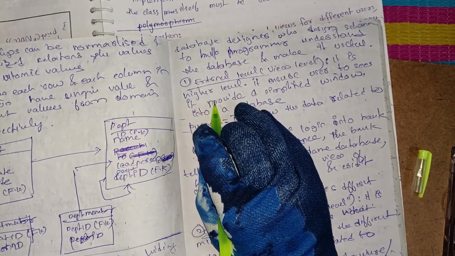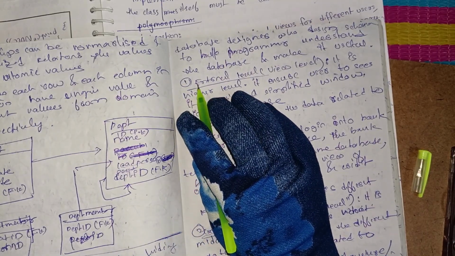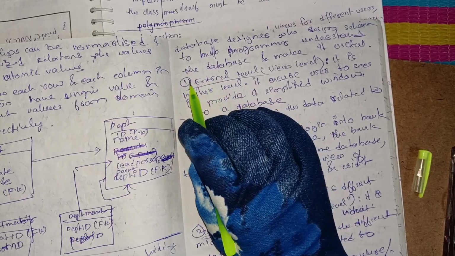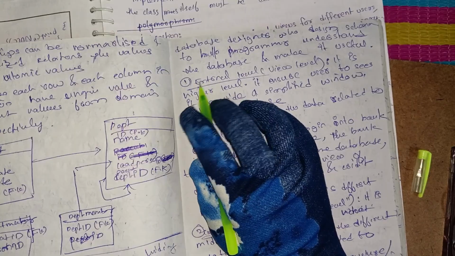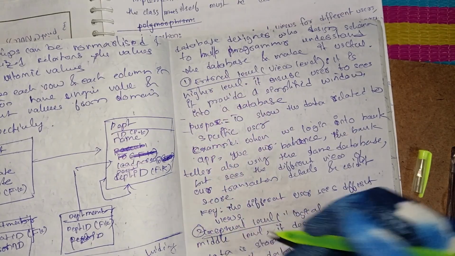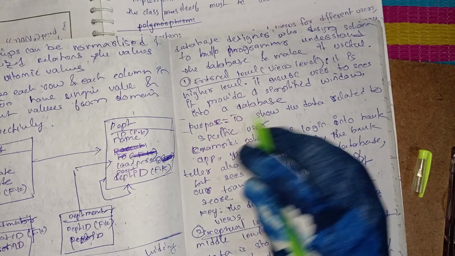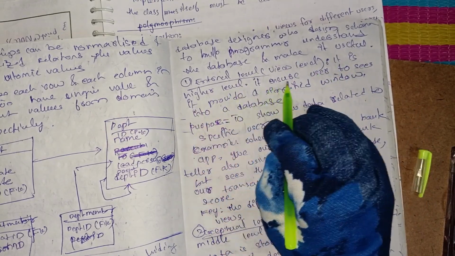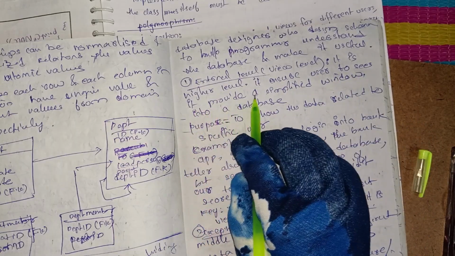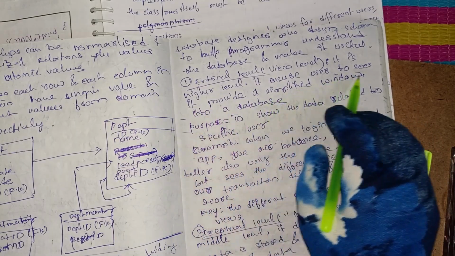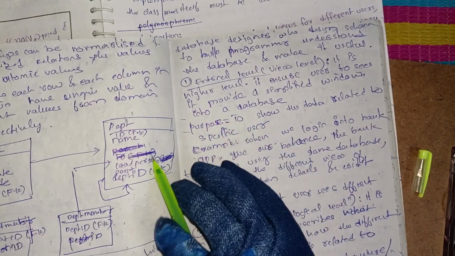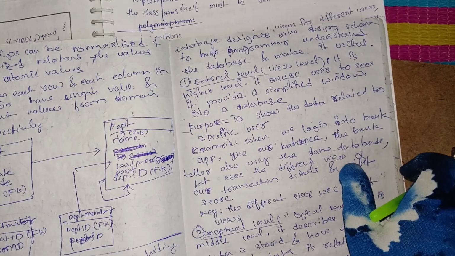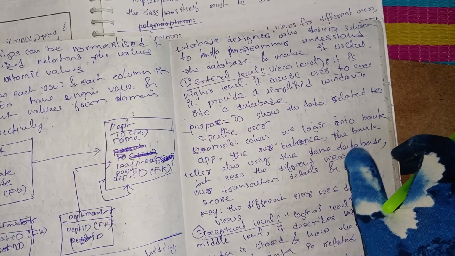So we can say three levels are there in the level of abstraction concept, or we can say there are three types of abstractions: external level, conceptual level, and physical level. First, the external level, which is also called view level. It is the higher level. It provides a simplified window into a database. It ensures users see the window which is provided by it.